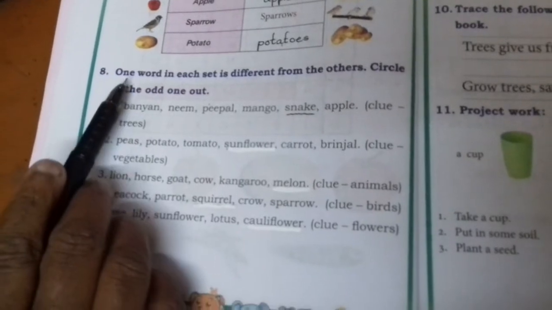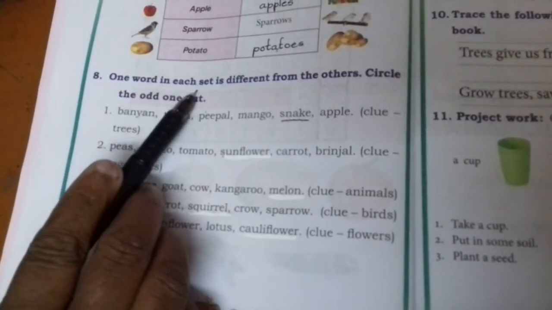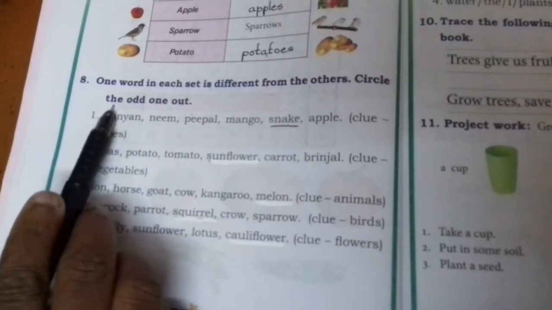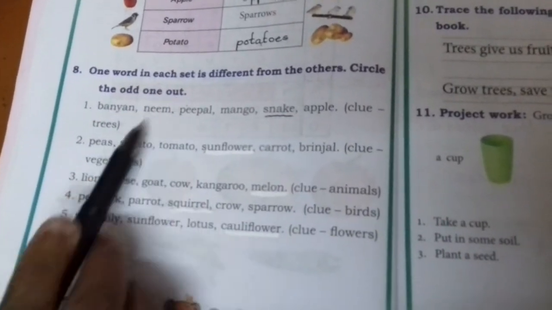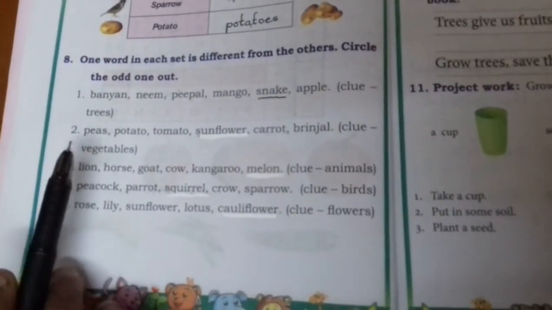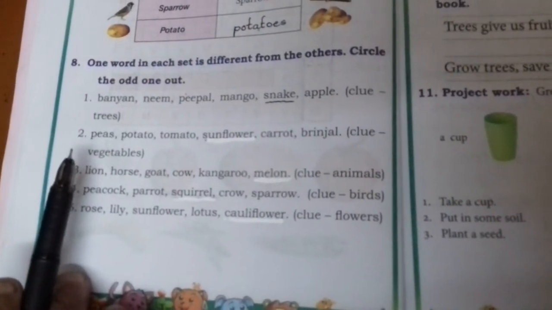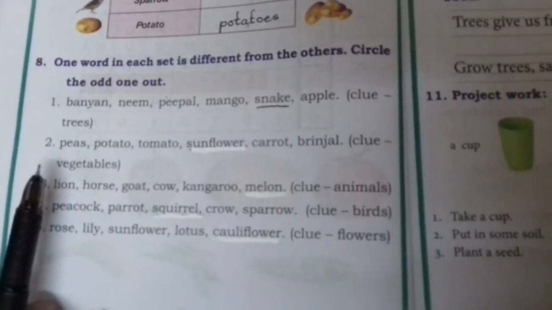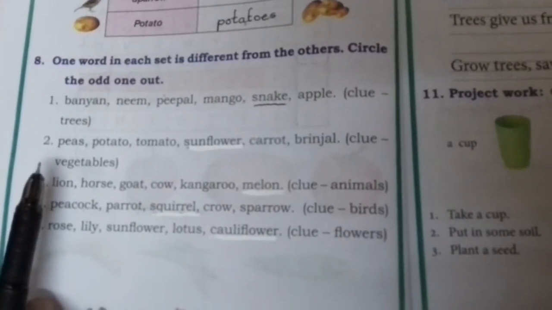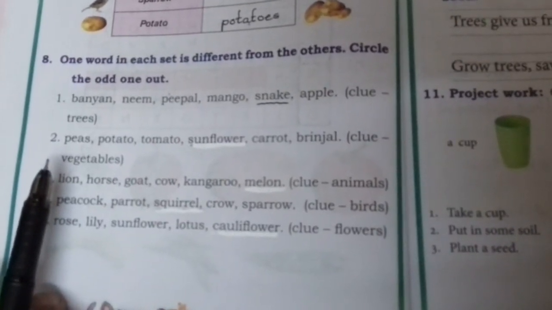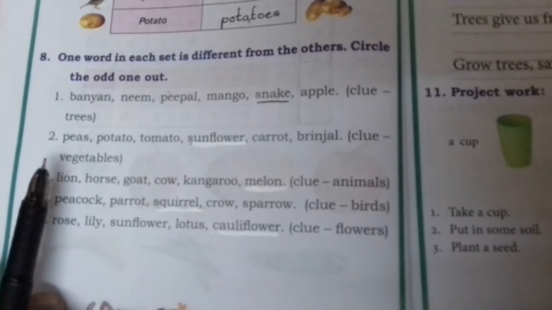Eighth means one word in each set is different from the others. Circle the odd one out. Now here are all names. I hope you have listened to the previous lesson what I did about nouns. Okay, we have studied about common noun, we studied about noun is a naming word, then we studied about proper noun, and then we also studied about collective noun.